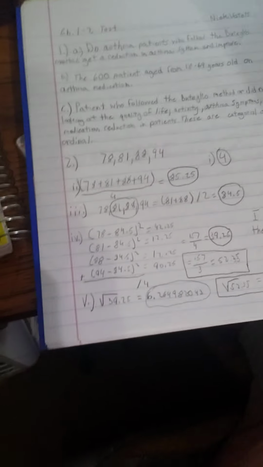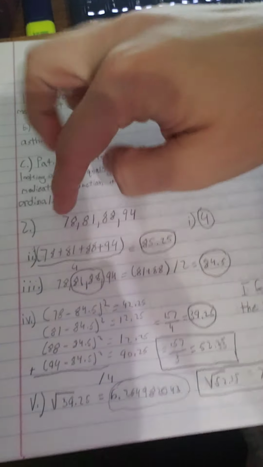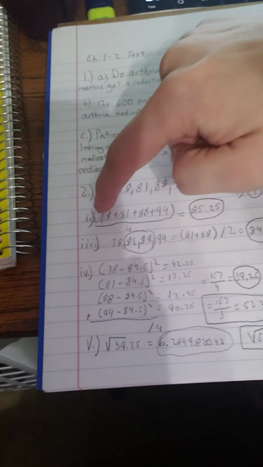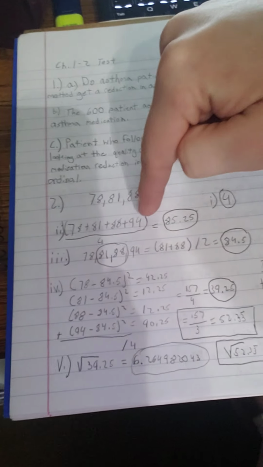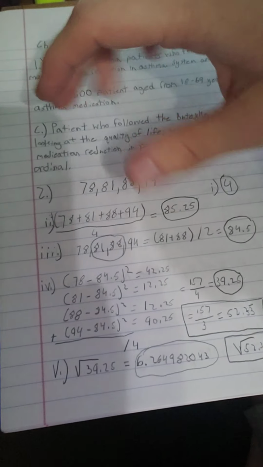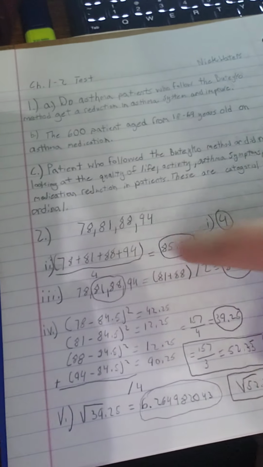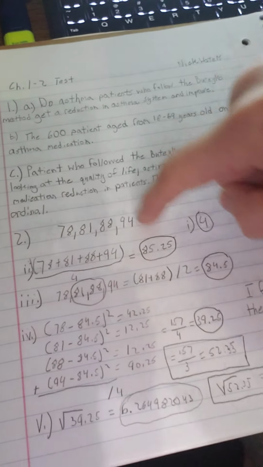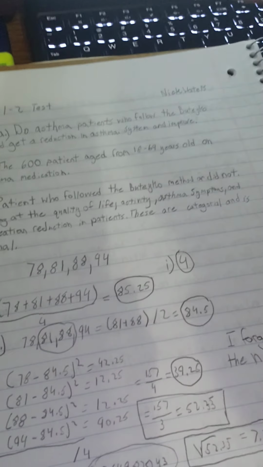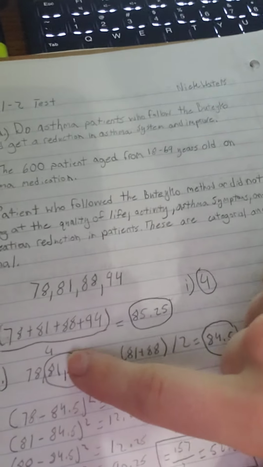So what you have to do is start up here on your paperwork. The first thing you do is find the mean. To find the mean, as most of you know, you take your numbers and put them in order from least to greatest. You add them together, and then you divide by the sample size, which is whatever numbers are up here, or if it's on your graph or chart, it's your sample size. For ours, it was 4, and that's what you get, 85.25.